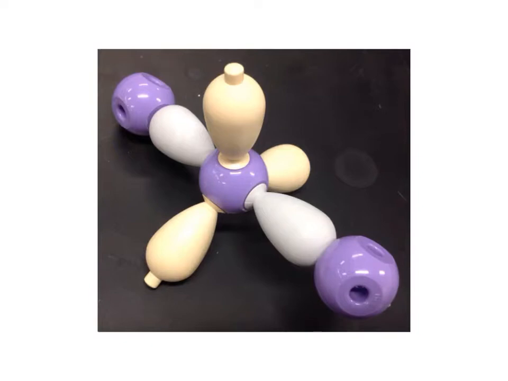In this 3D model that I created, you can see the 3 iodine atoms in a linear form, straight across from each other.